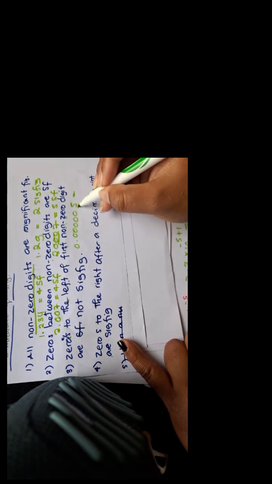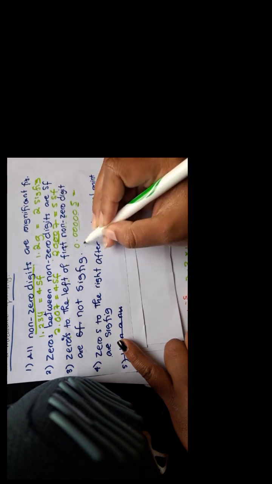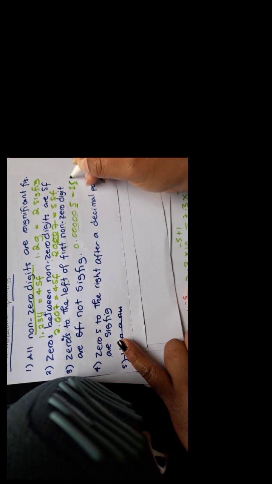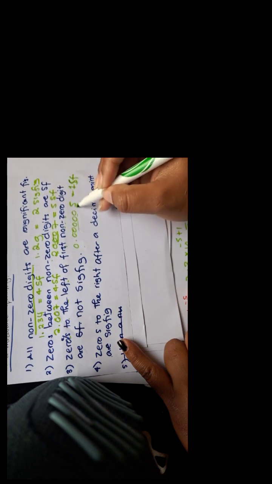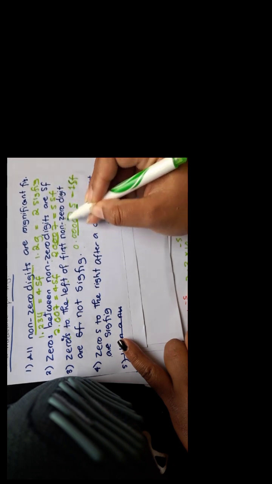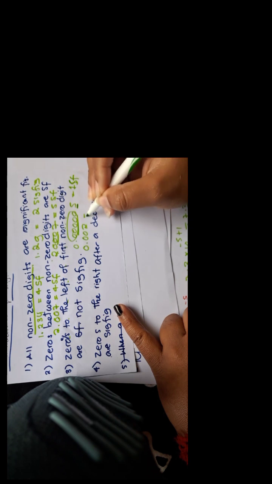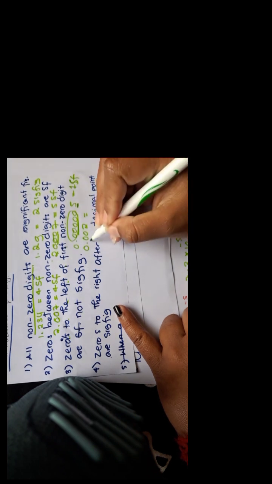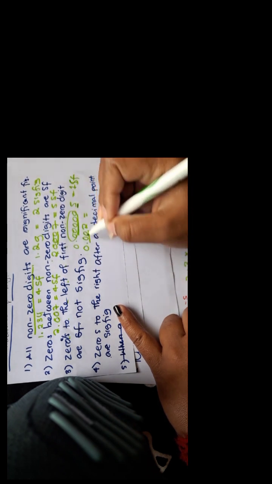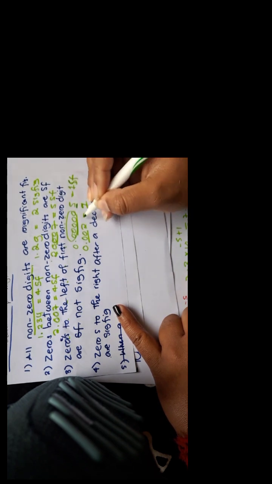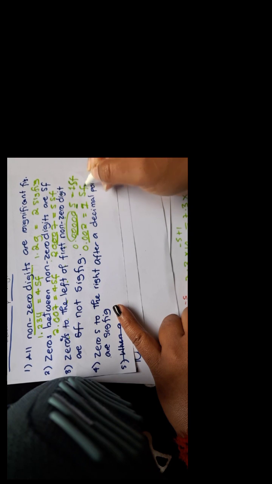So this is the first, and then these are zeros. So we have only one significant figure. Or we can have 0.002. Then these are not significant figures because they are to the left. So we have one sig fig.